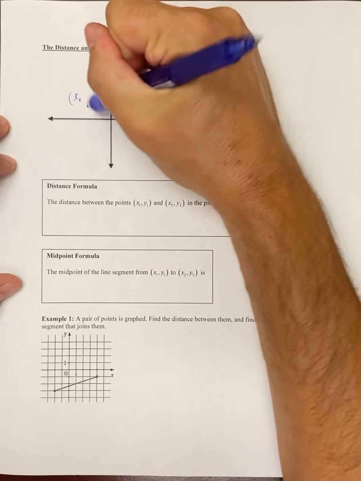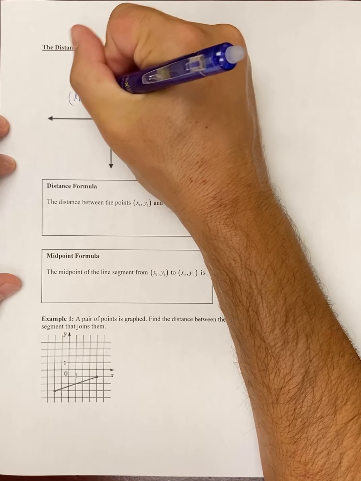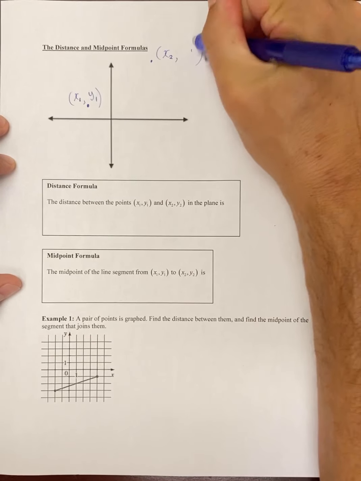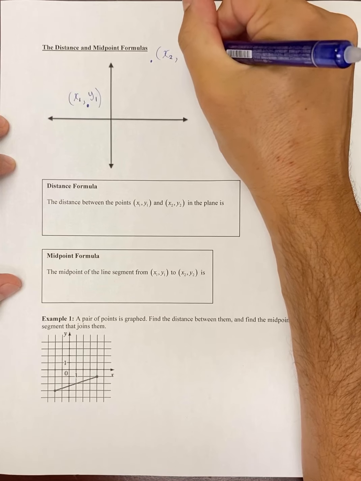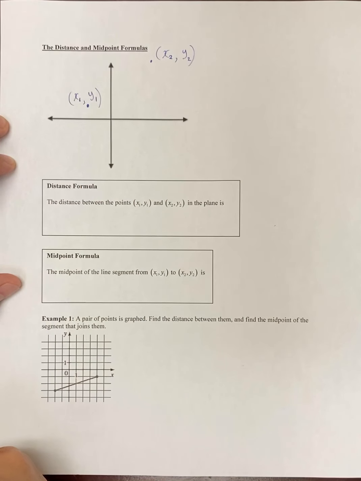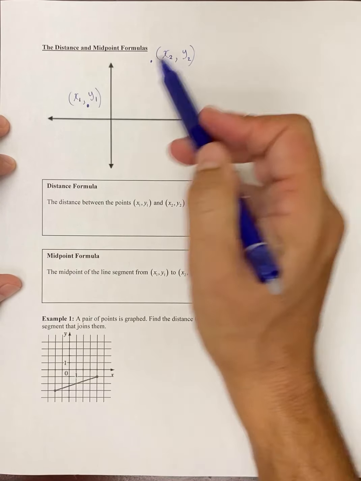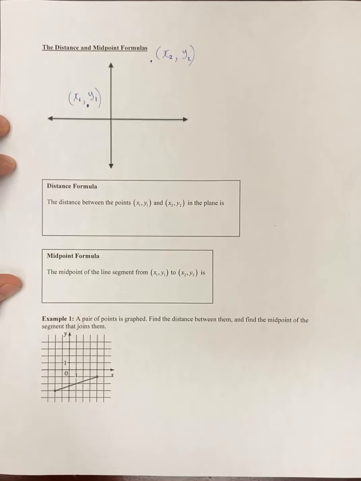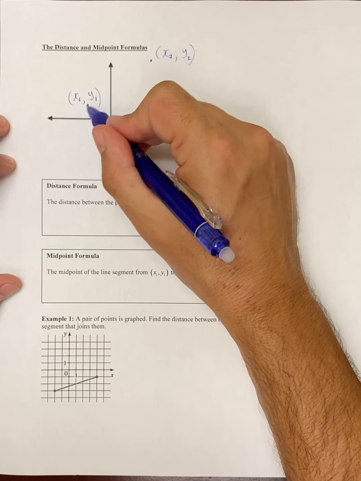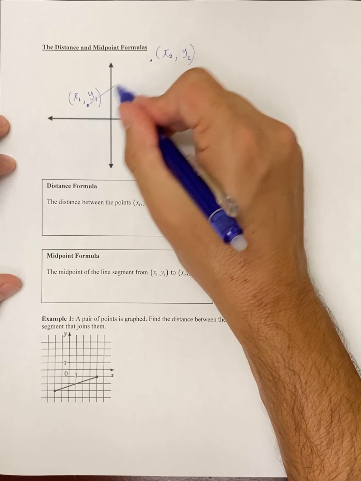And I'm going to do the same thing with the y coordinates, so that I can distinguish between the y coordinates, yet still call both of them y. So unlike exponents, these numbers aren't indicating a mathematical operation. They're just a way of saying that this x is different from this x, and this y is different from this y.